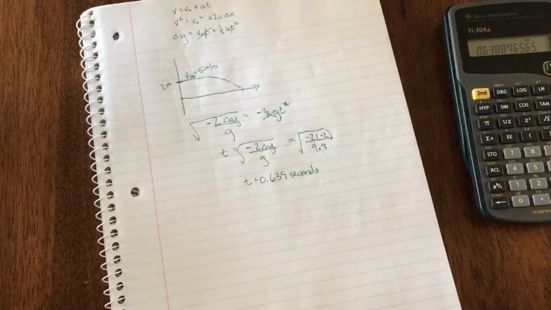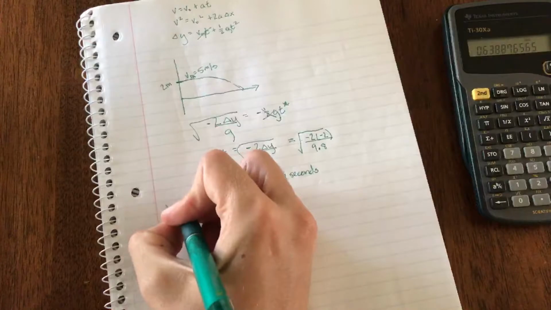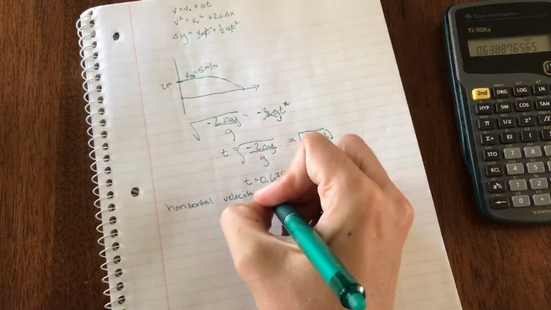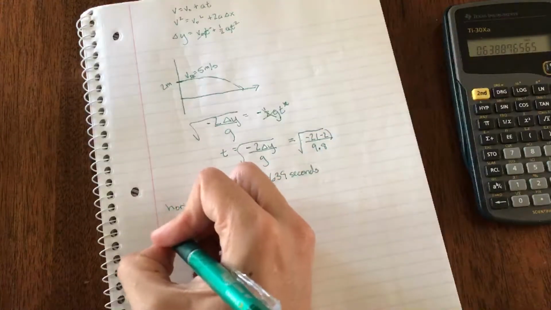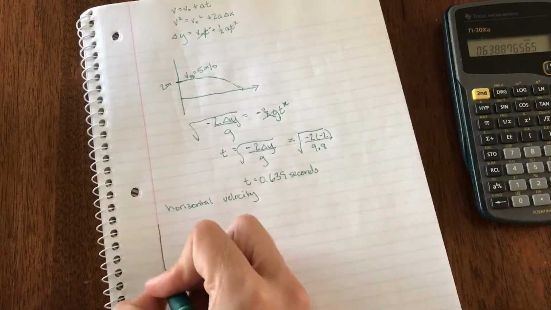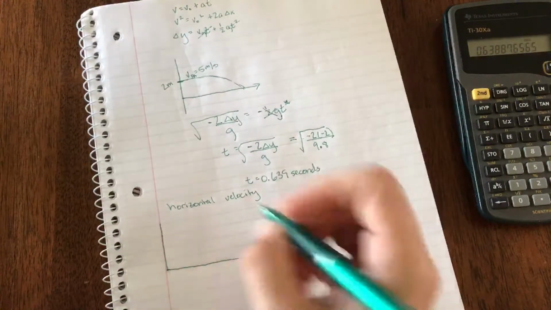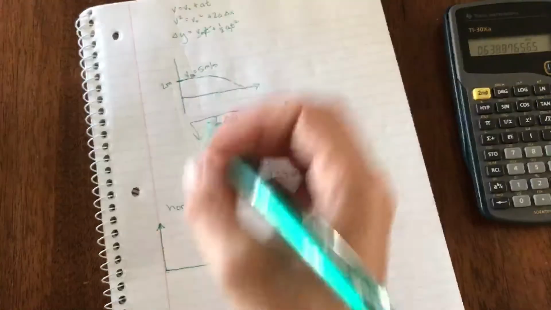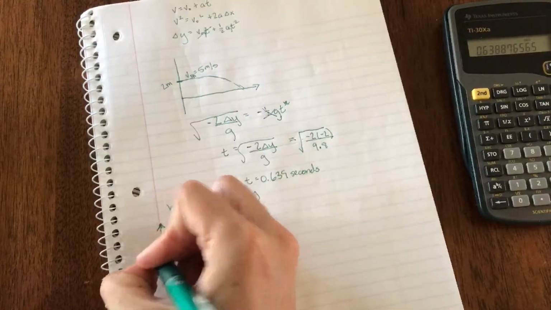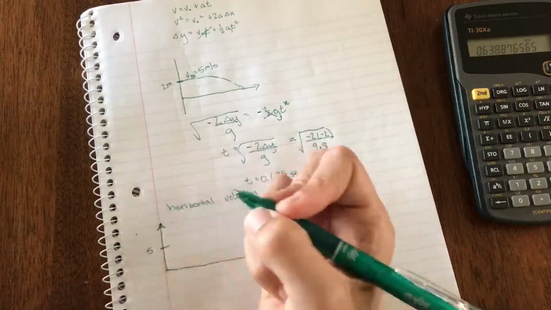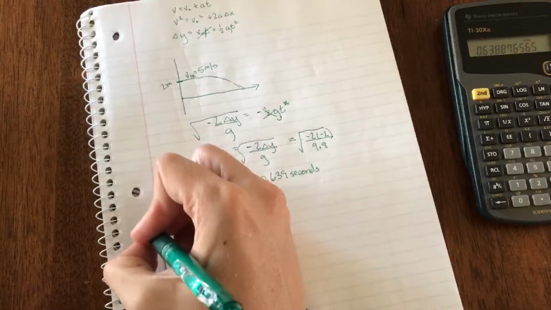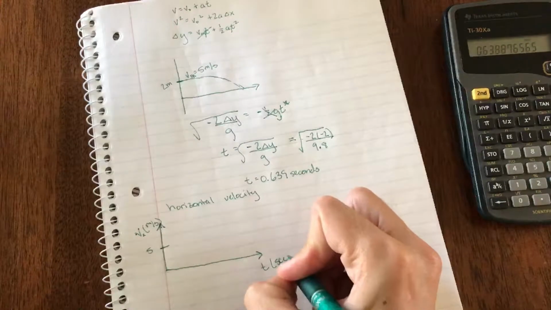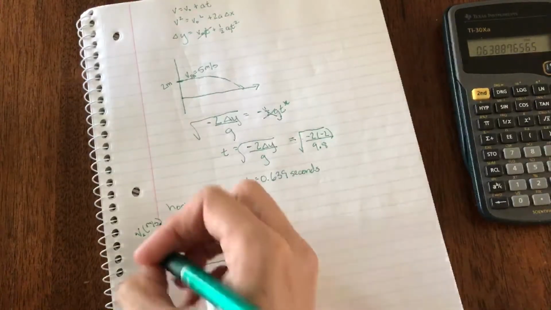Okay, now I'm going to start by drawing the horizontal velocity graph, just because it's going to be so easy. You're going to really enjoy this. So our initial velocity is 5 meters per second. So I'll go ahead and make this 5. And I'll label this velocity in the x direction in meters per second. I'll label this time in seconds. And so this is 5.